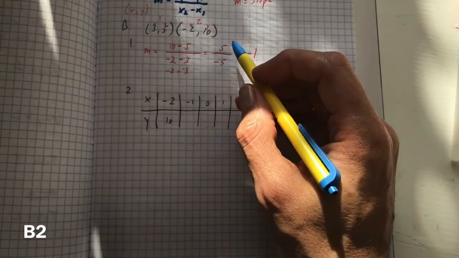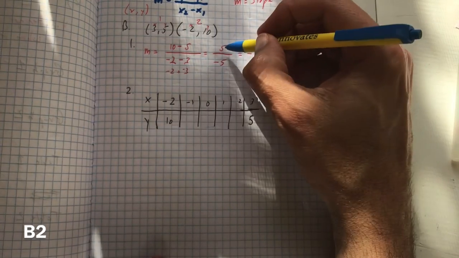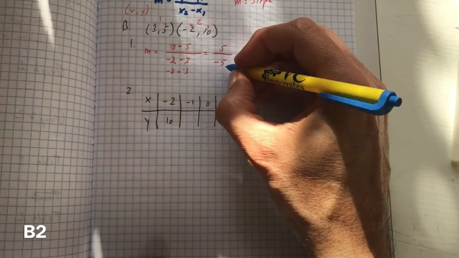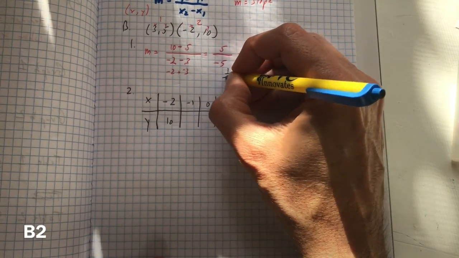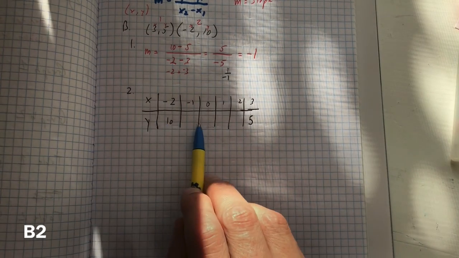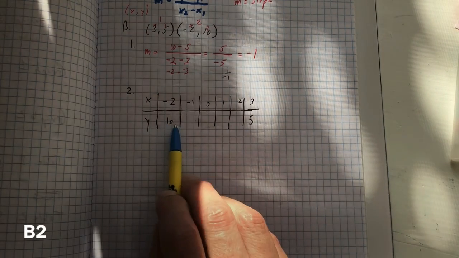Now if you need to come back and take a look at this slope, remember this process, how we saw this -5, or 5 over -5, it's the same thing as actually having a 1 over -1. So remember the change of the y was gonna be -1, -1, -1, -1. Let's see if that actually holds true.